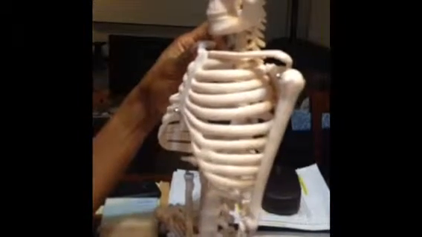I missed something. The sternum. Moving on with the sternum. We're looking at the manubrium, the body of the sternum, the xiphoid process. Jugular notch is here.